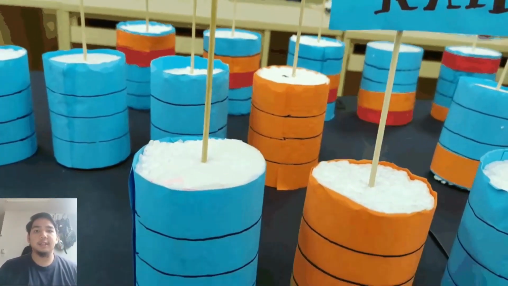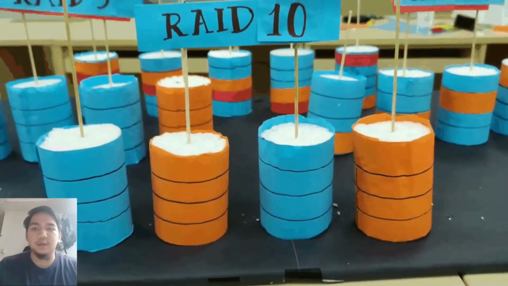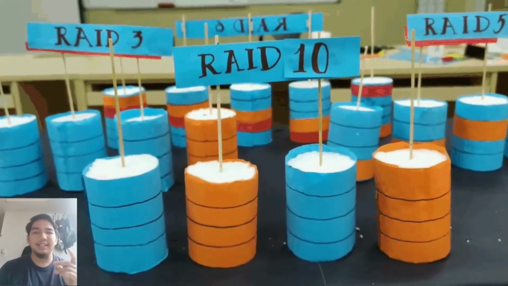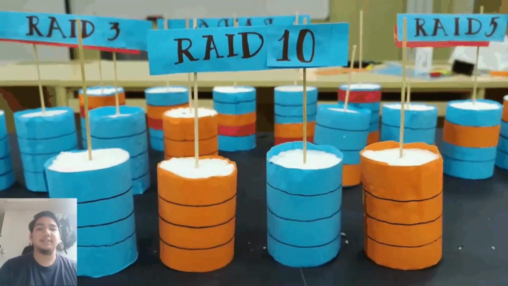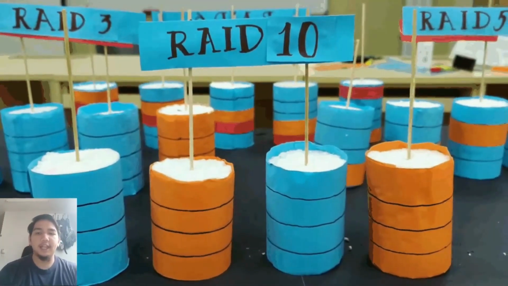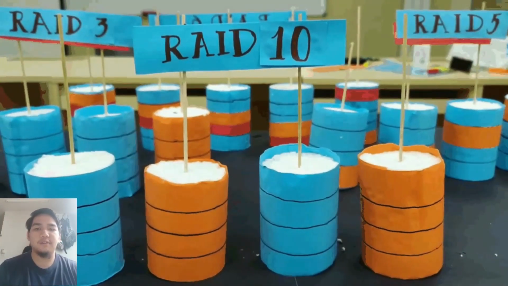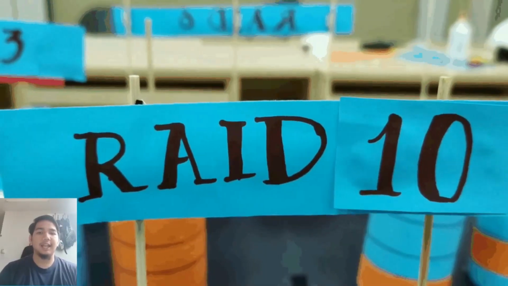The name RAID 10 itself translates quite literally to its configuration, which combines mirroring, RAID level 1, and striping, RAID 0. Mirroring is the replication of data on two or more disks, providing instantaneous failover for mission critical applications.